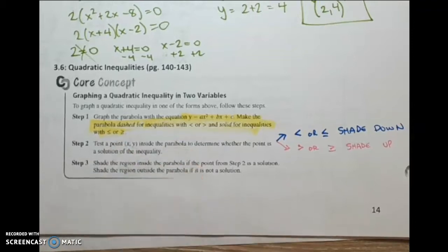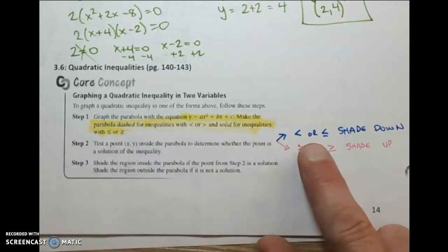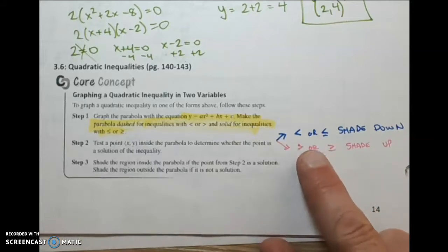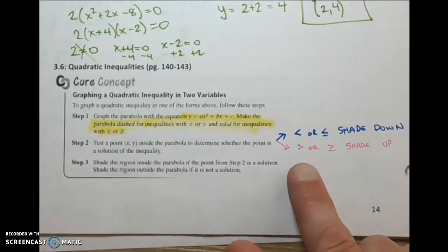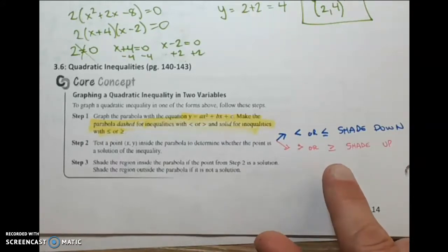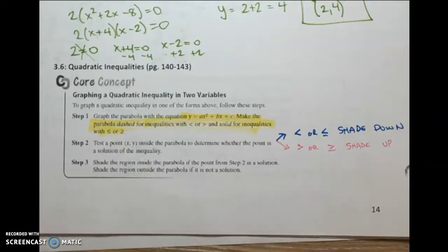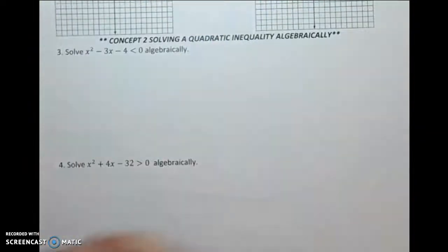Part 2, you can plot a point and see if it works and shade that region. To me, it's much easier just to use this. If it is less than or equal to, you shade down towards the bottom of the page. If it is greater than or equal to, you shade up towards the top of the page. All right, so flip it up. Here we go.